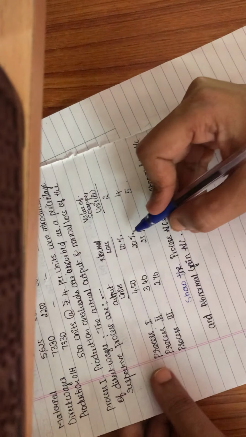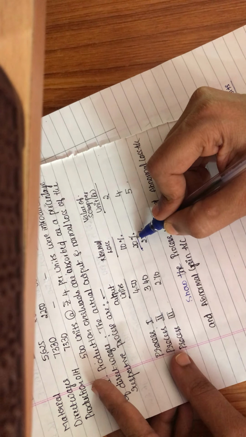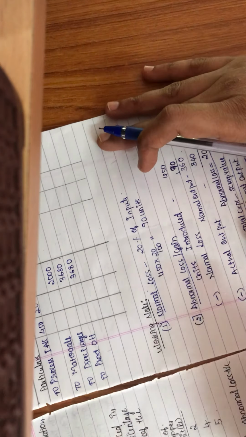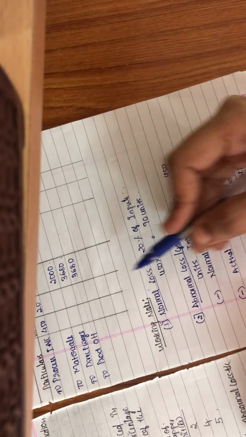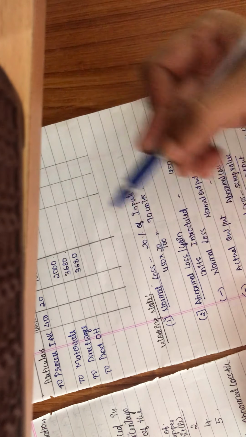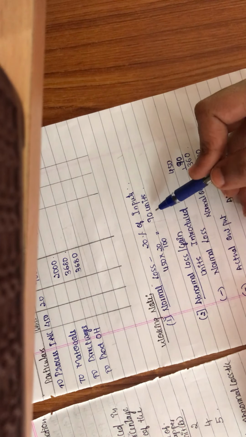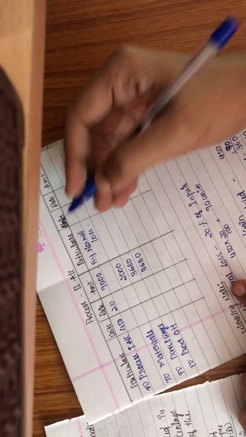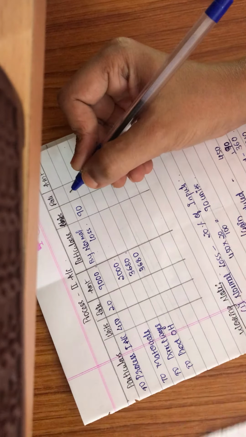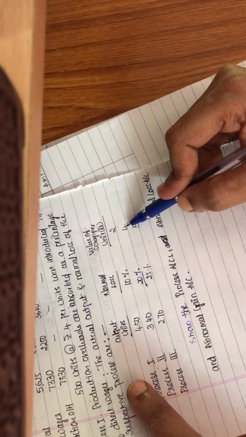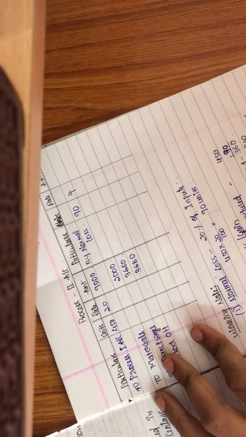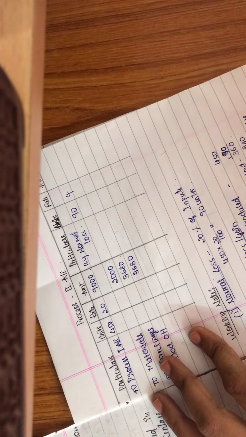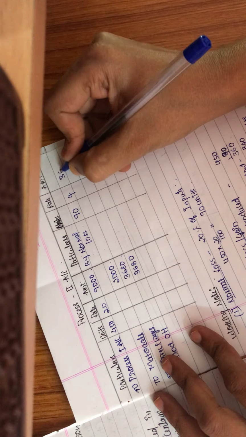Now come to this side, by normal loss. Here we should see: normal loss is 20% of the inputs. What is inputs? See in the working note, 20% of inputs, 450 is the inputs. 450 into 20%, we will get 90 units. Rate they have given 4. 90 into 4, we will get 360.